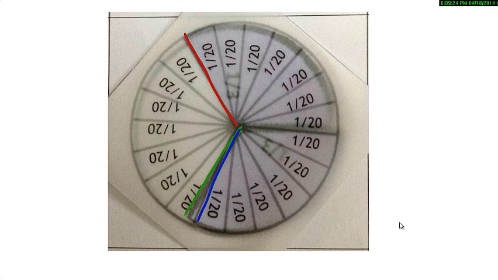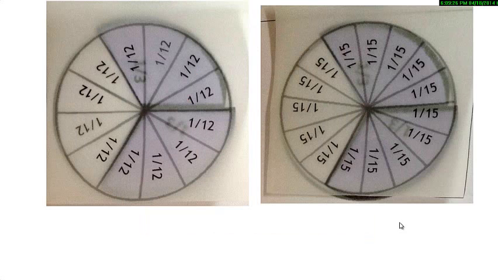Now place the other 2 butter paper circles to check whether you can find equivalent fractions. The circle divided into 12 parts and 15 parts match the area of the fraction we made. So, how will you identify the equivalent fractions? Count the number of sectors that overlap.